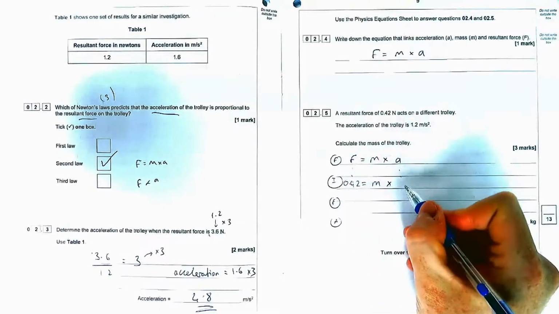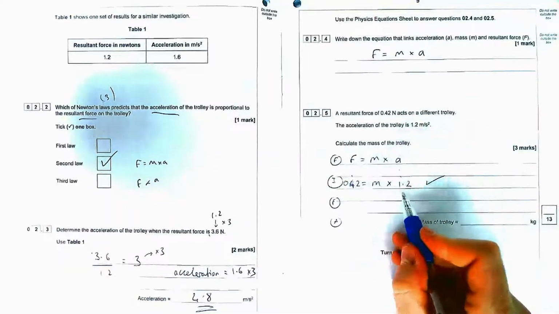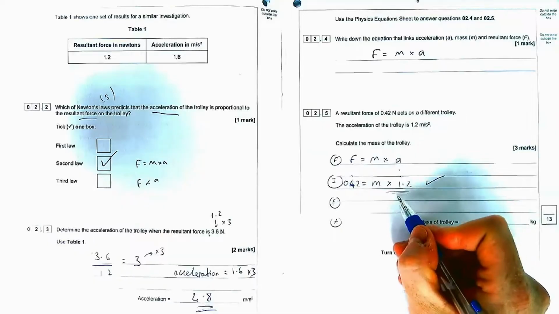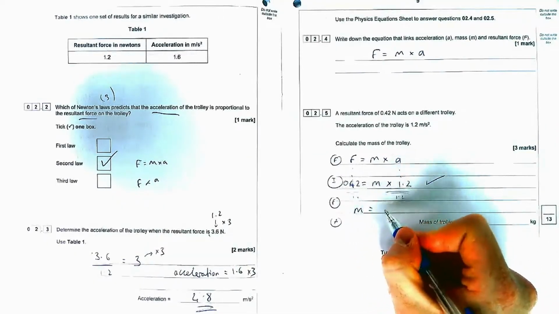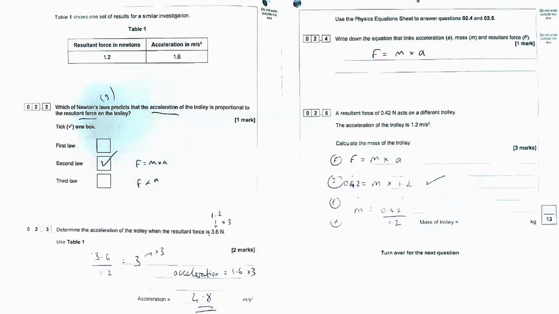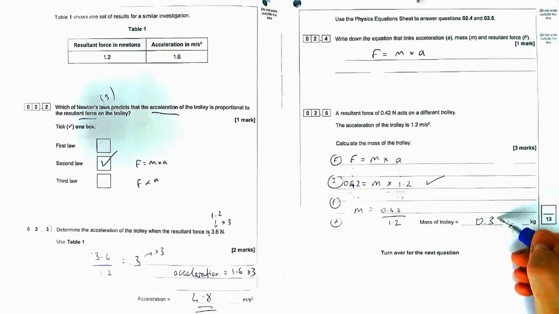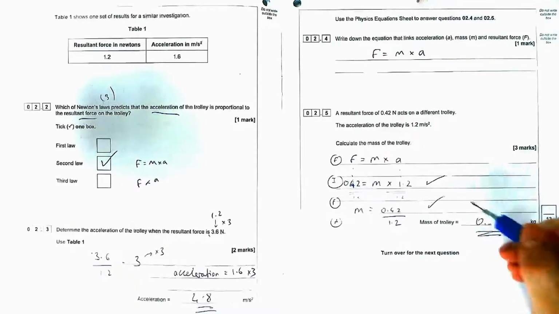Next we're going to do how to get rid of a times by 1.2. Well, we have to then divide by 1.2. So therefore my mass is going to equal 0.42 divided by 1.2. If you stick that into your calculator, you should find that the mass equals 0.35. Okay, now don't do what some people do, which is do the smaller one divided by the bigger one. It doesn't always work out like that. You've got to just use the FIFA method or something similar to be able to get your marks here.